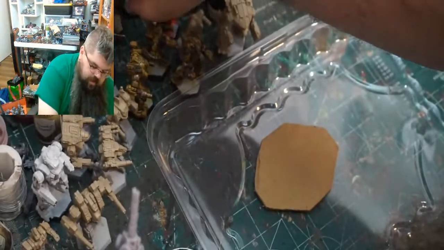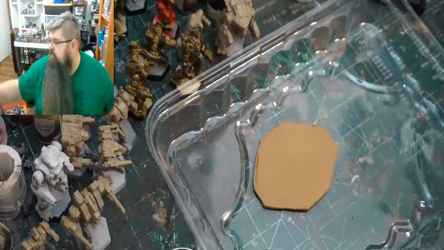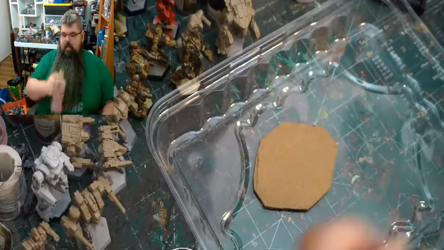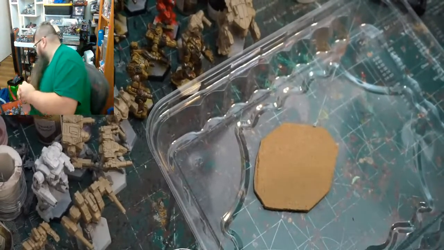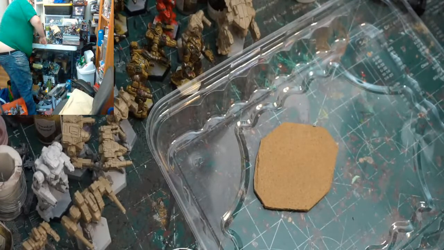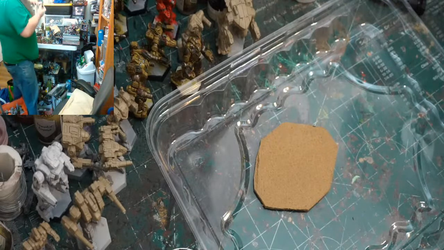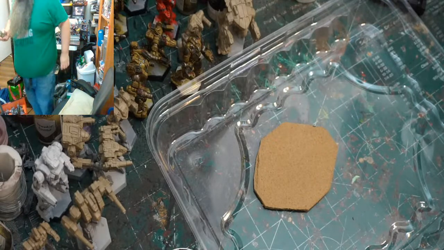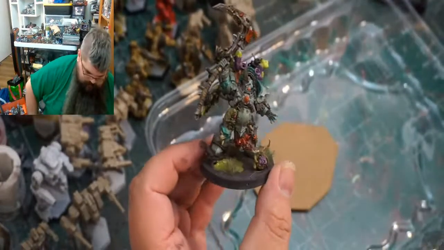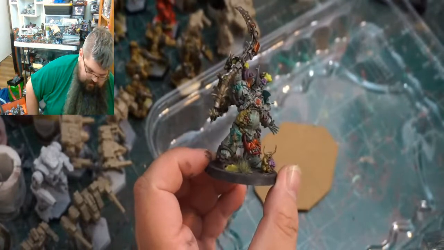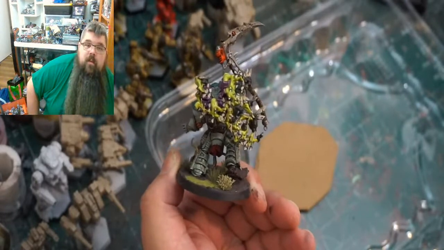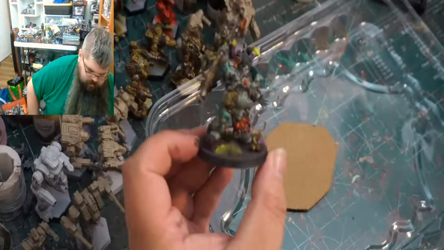I'm painting Death Guard Combat Patrol. Nice! The Typhus model in that is awesome. I had a blast painting him. Oh, there's my Typhus. Yeah, I had a blast painting him. He has a ton of detail. Just a ton of detail. A little bit of dog hair on there. Thanks, Papa.